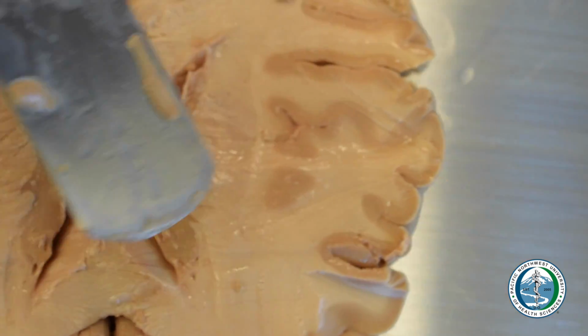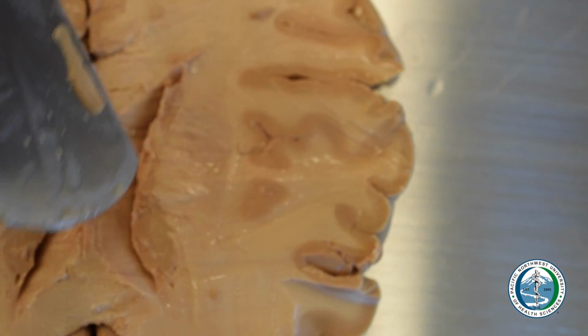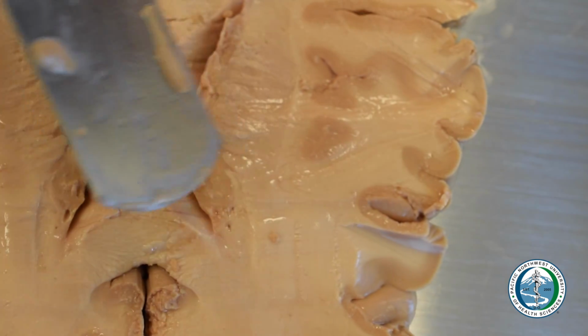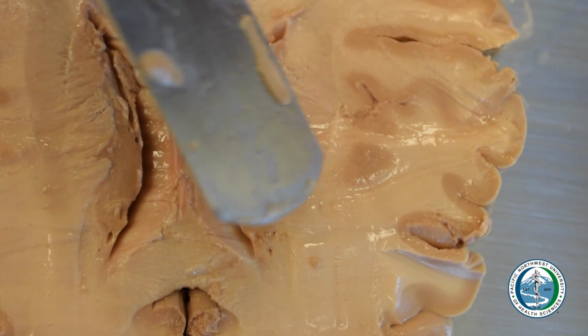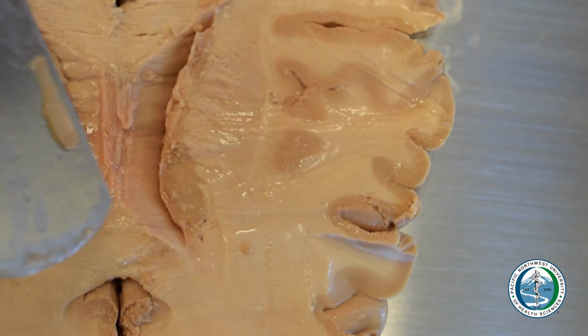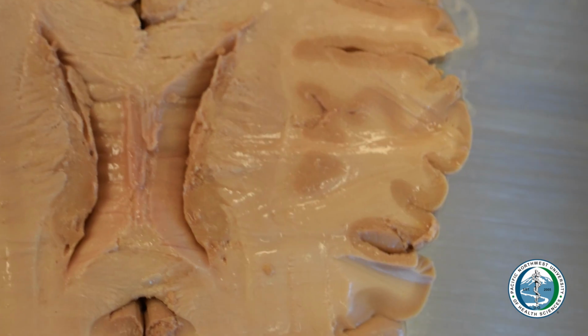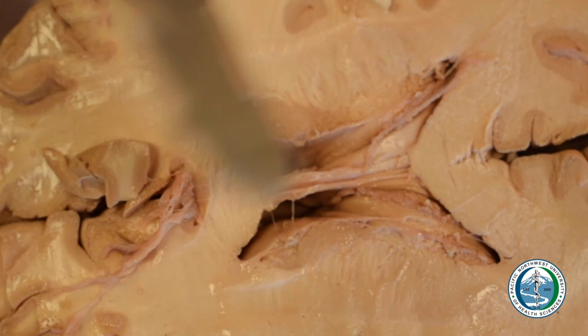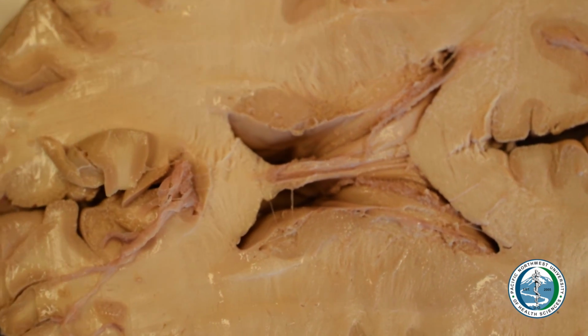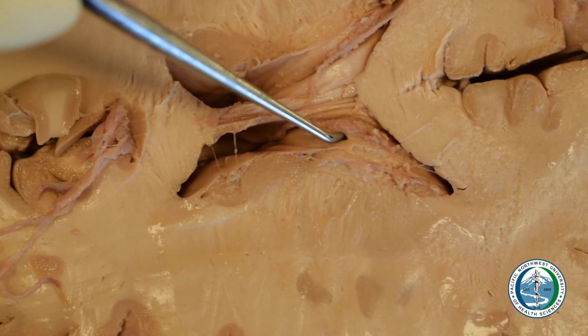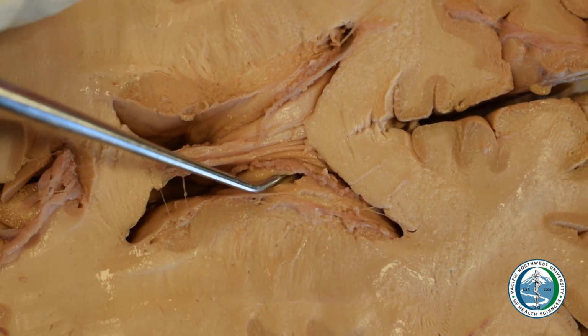Okay, part of the insular cortex here we're getting down into. And we can see all of these stripes in here. These are the striosomes. So we're beginning to see a little bit of the putamen. So now if we come over here, okay, we're looking down into the ventricles. Got some nice choroid plexus there in the ventricle.